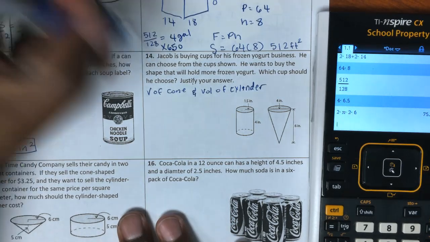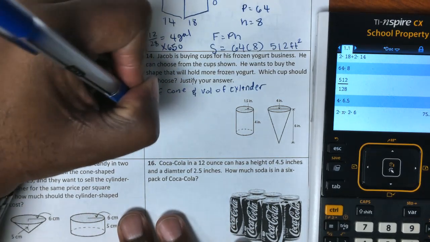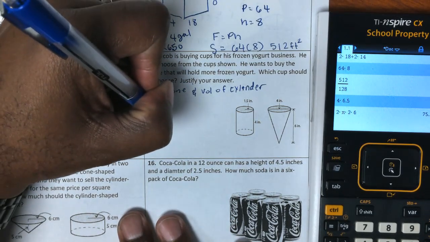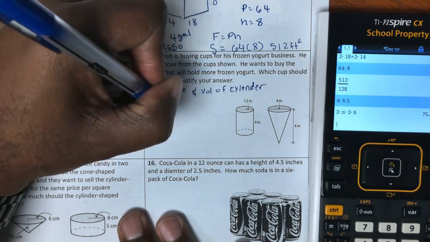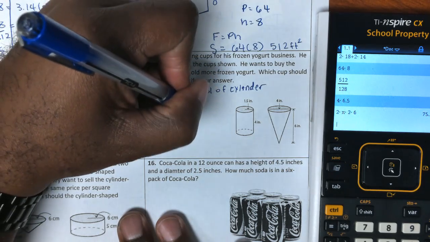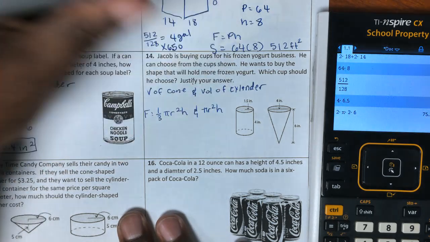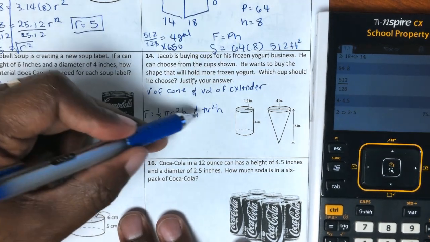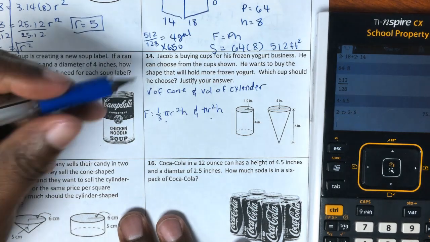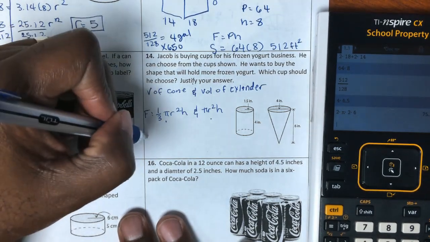So first, the formulas we need are 1/3 pi r squared h, and we also need pi r squared h. This one is for the cone, this one's for the cylinder. So we're going to just plug our values in and then get our solutions.